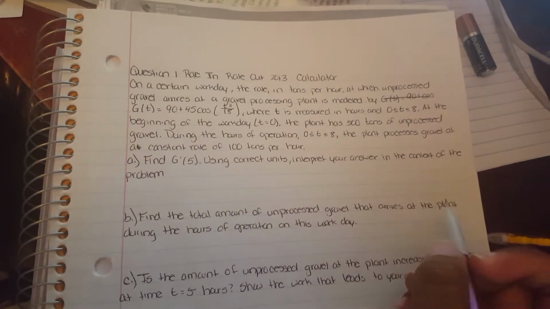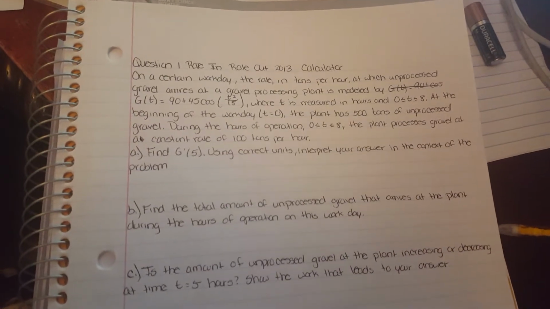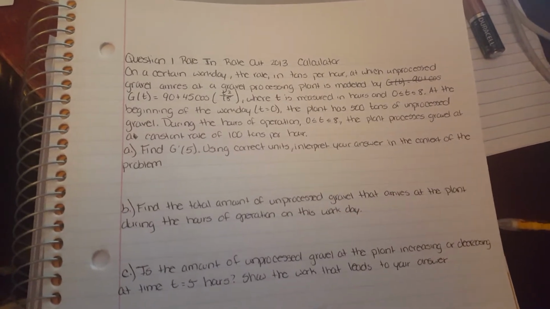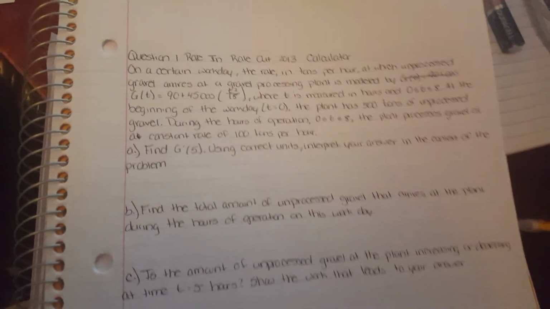So this question comes from the 2013 exam, and it is an example of a rate in, rate out. And we get to use our calculator, so woohoo!